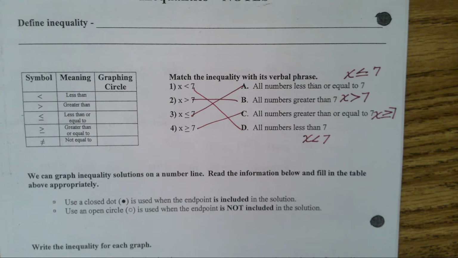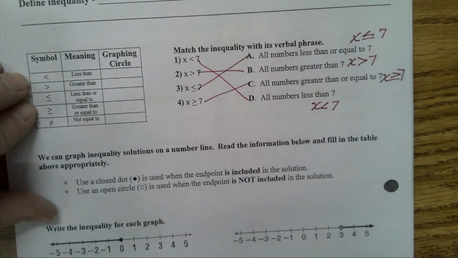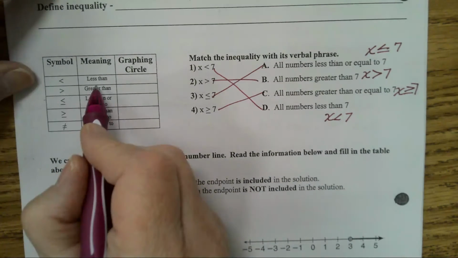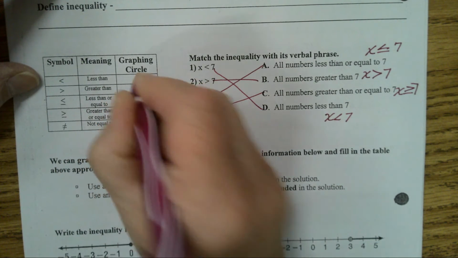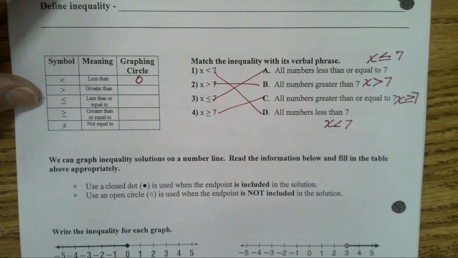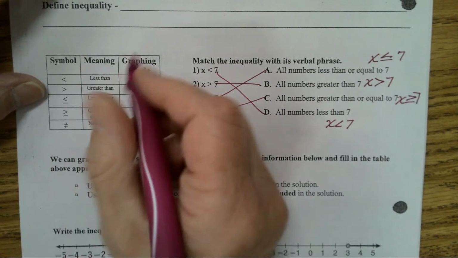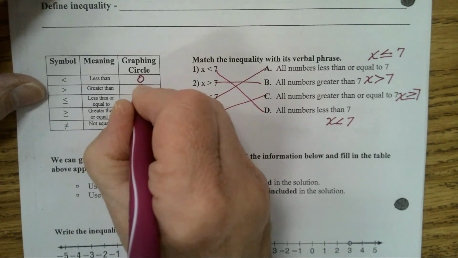Good. Now let's go to the next one where we have symbols, and we're going to talk about how to graph them and the meaning. Okay, are we ready? That means less than. When you do your graphing circle, it'll be an open circle. This will make more sense to you in a moment. Greater than, open circle.